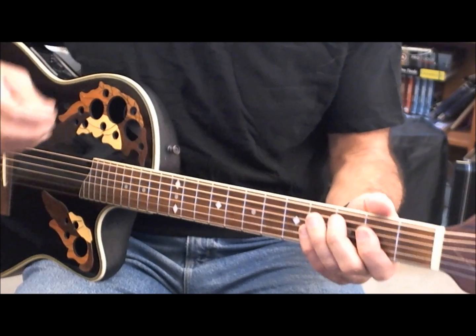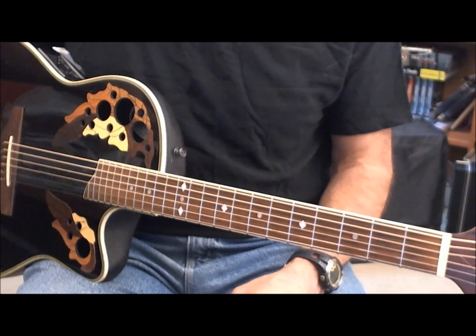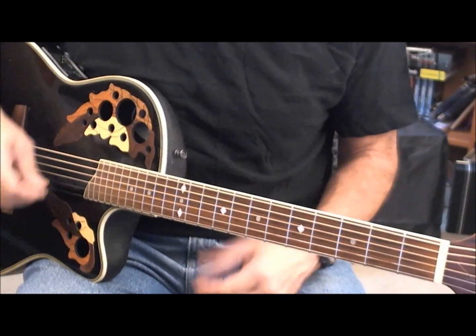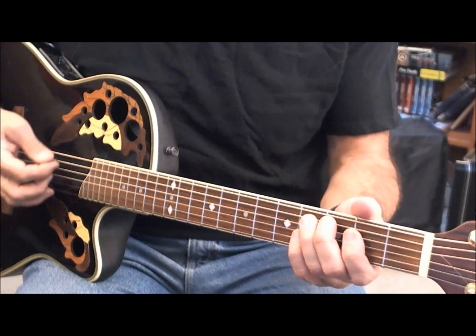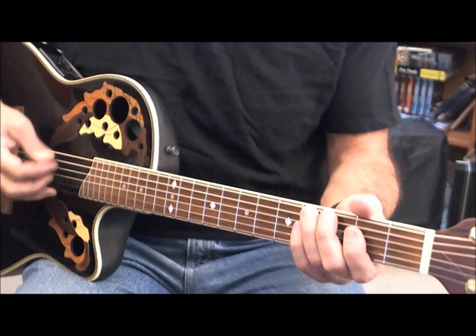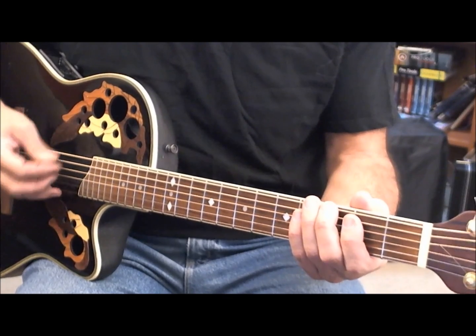So without any real pace or time signature or beats per minute or anything, I'm just going to start to introduce this motion of this lower triad.